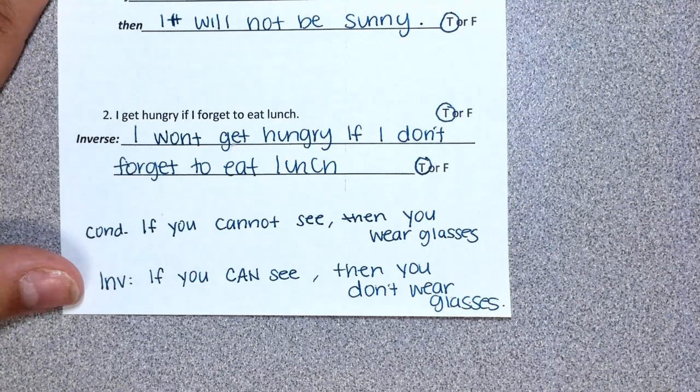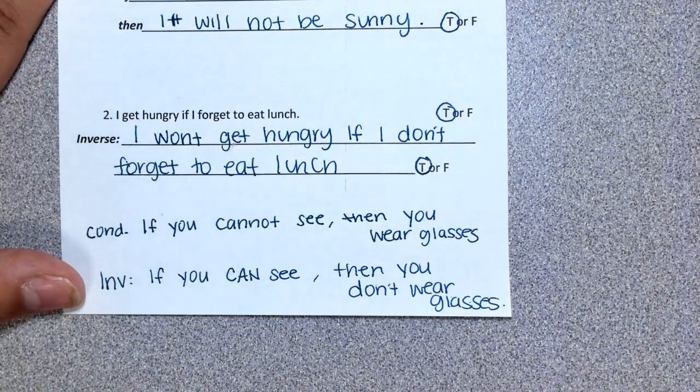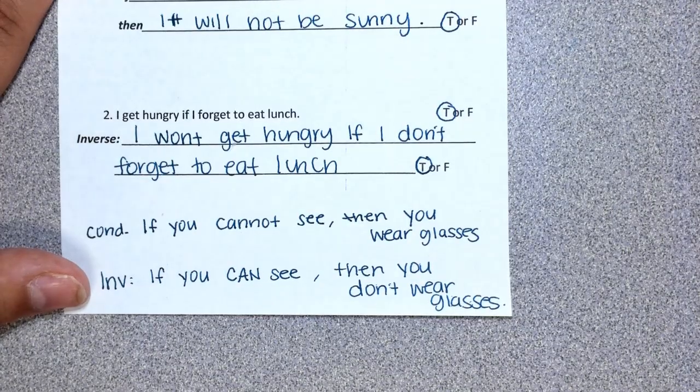Okay? That is it for inverse. You are just adding the word not to both the conclusion and the hypothesis. Okay? We are done with these notes. Put them to the side.